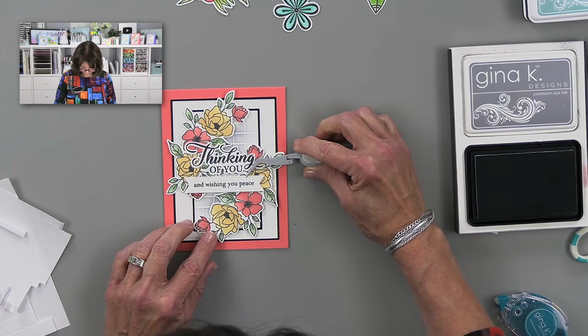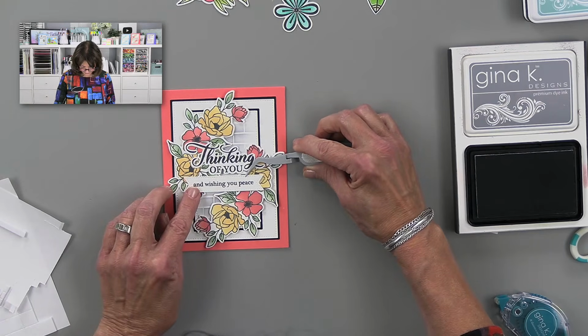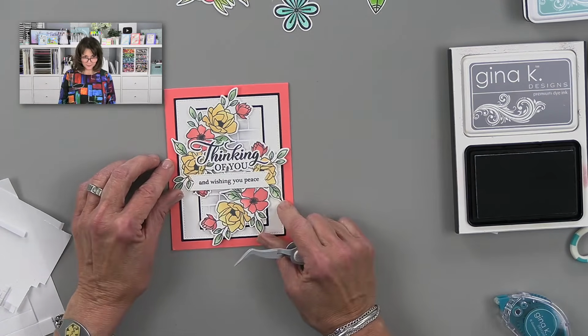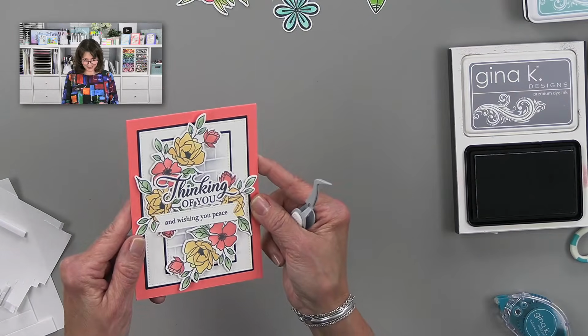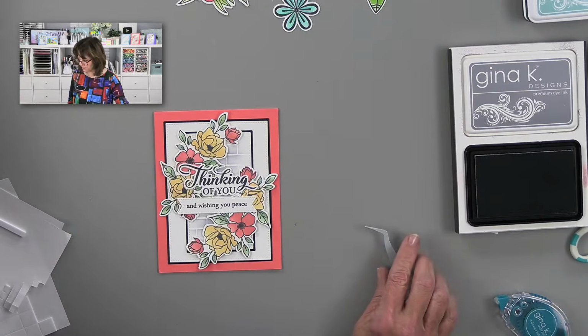Okay, so I'm going to pop that right on top. And wishing you peace. I'm going to make sure it's even in the center. It looks pretty even. Does it look straight though? Yeah, I think it does. All right. And wishing you peace. I think I'll put a few little embellishments here and there.